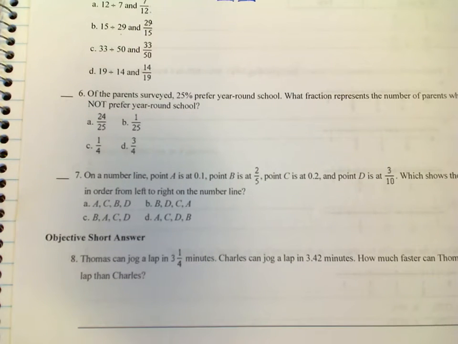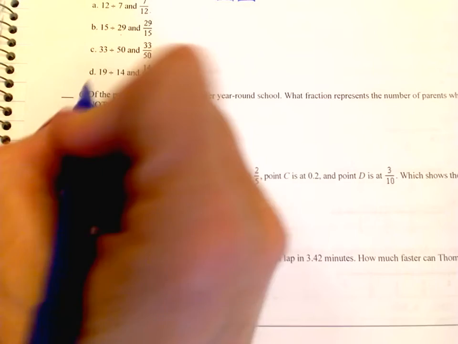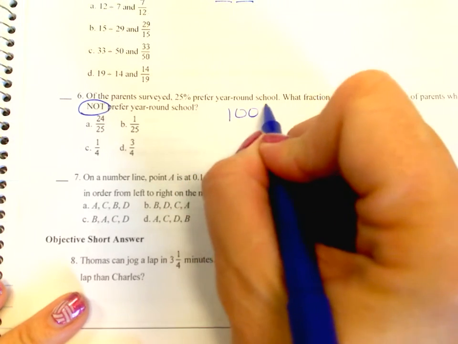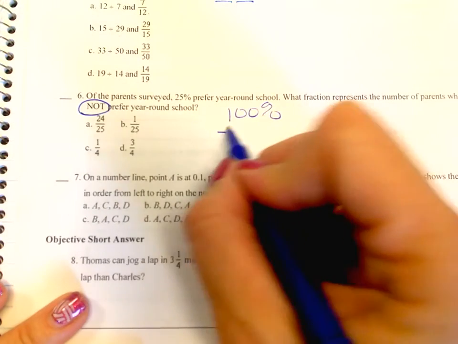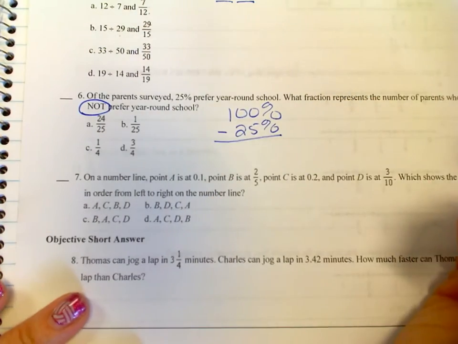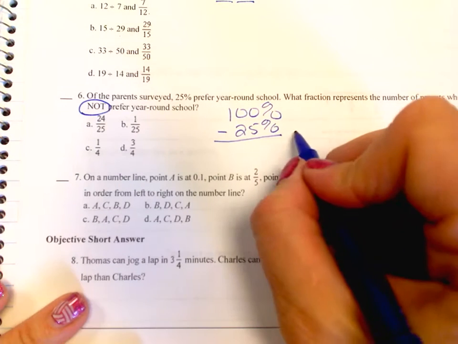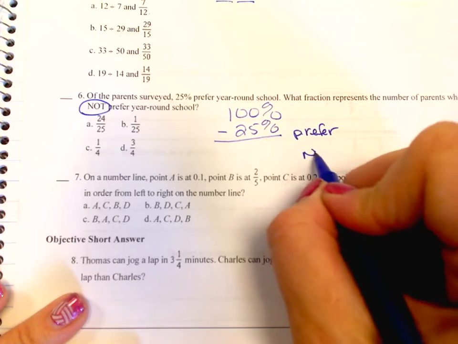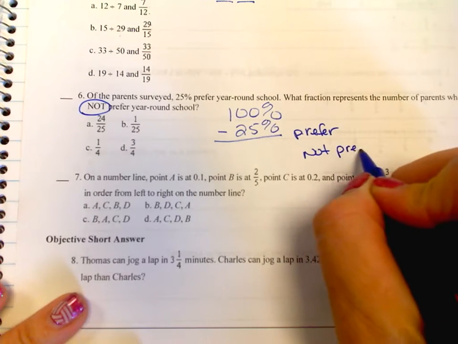Number 6. Of the parents surveyed, 25% prefer year-round school. What fraction represents the number of parents who do not prefer year-round school? So if you surveyed 100% and you subtract 25% because that's who preferred the year-round school, this one will not prefer.